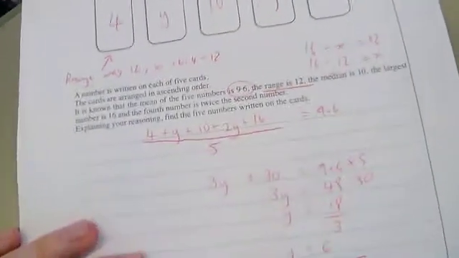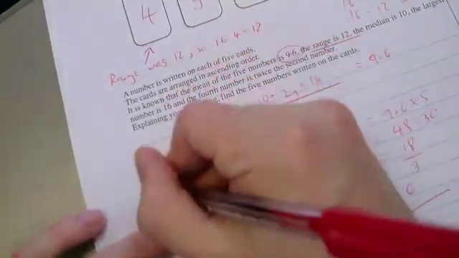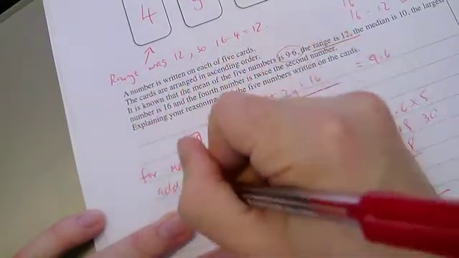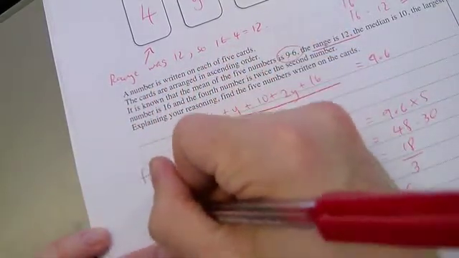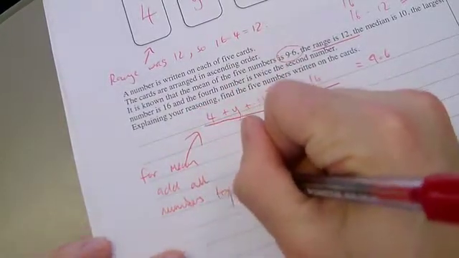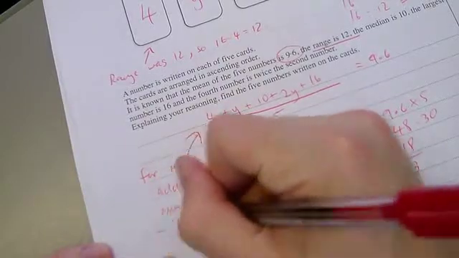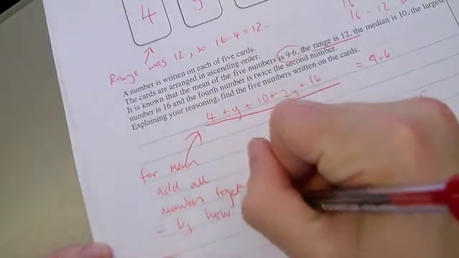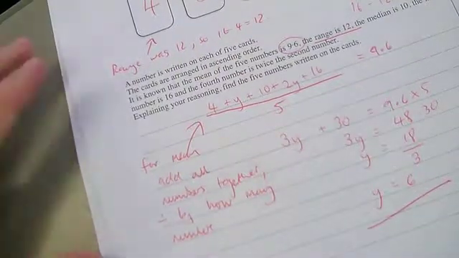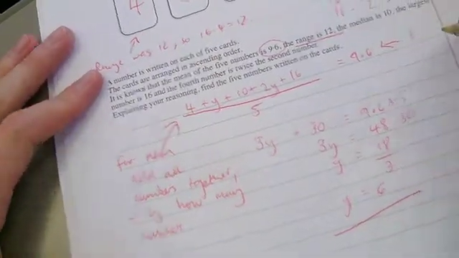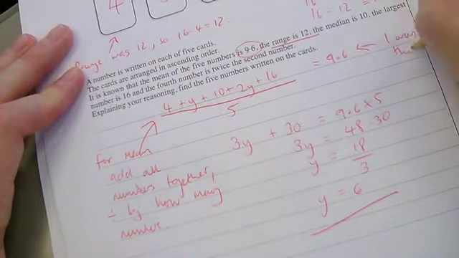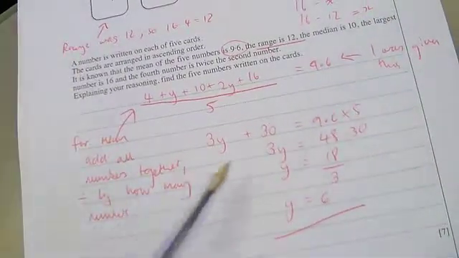And then I just need to explain what I've done here. The mean, add for mean, add all numbers together. And then divide by how many numbers. And then I was told this was 9.6. I was given this. Okay, and for me there, the rest is pretty self-explanatory.